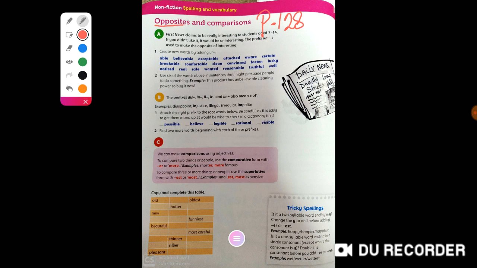Opposite is when we have two words and they mean the opposite, the antonym of each other. Opposite is a much easier word. So, opposite is like the word happy and the word sad. They are opposite words.